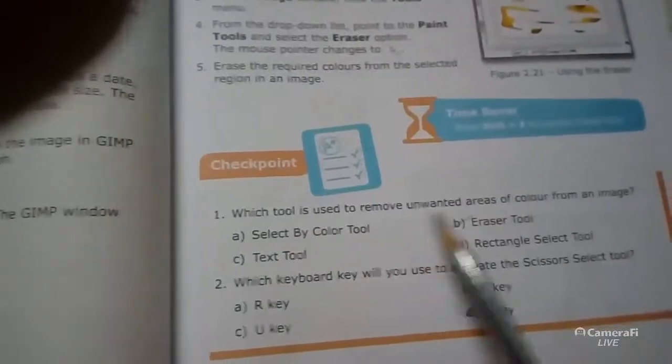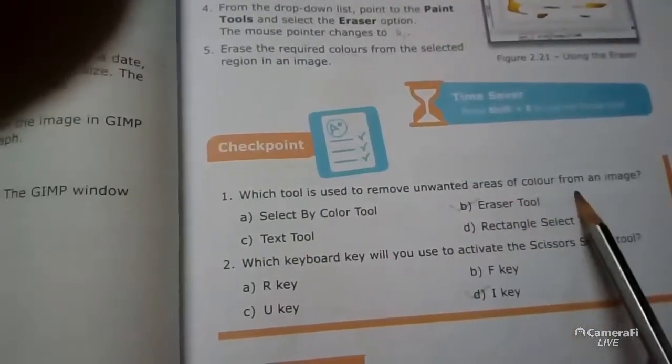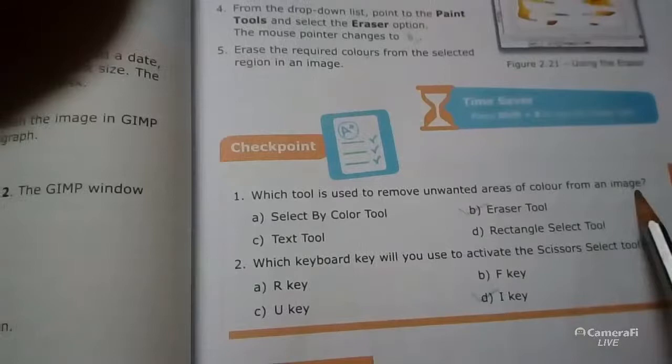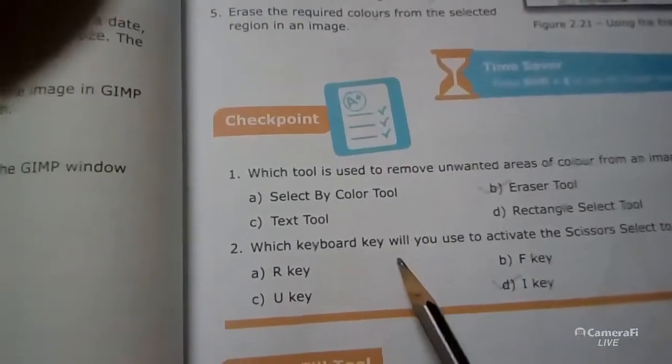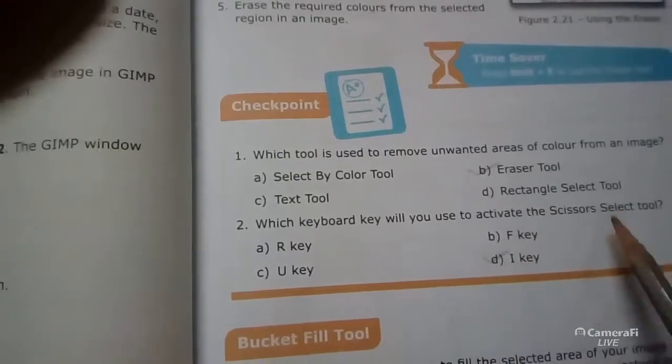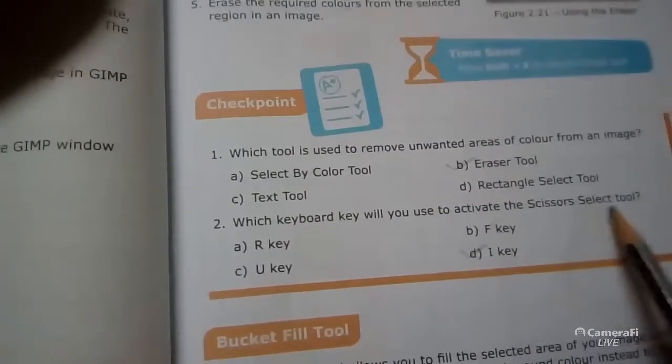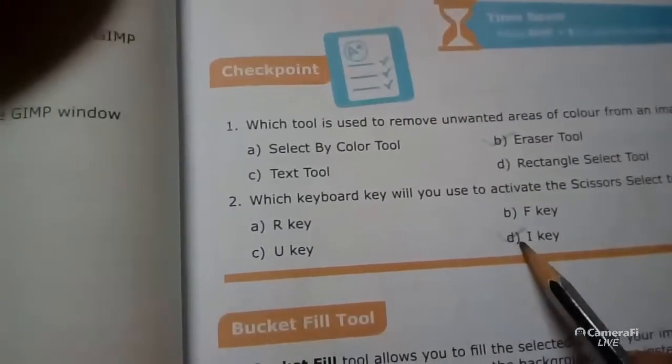Which tool is used to remove unwanted areas of color from an image? That is the eraser tool. And which keyboard key will be used to activate the scissors select tool? That is the I key. Okay.